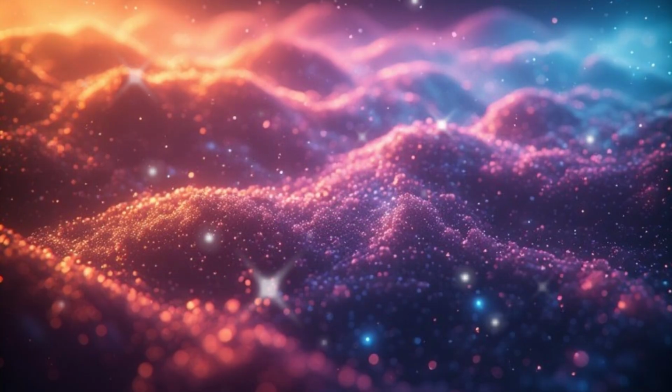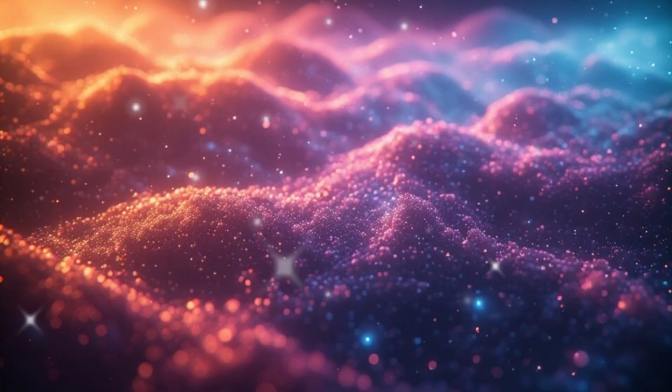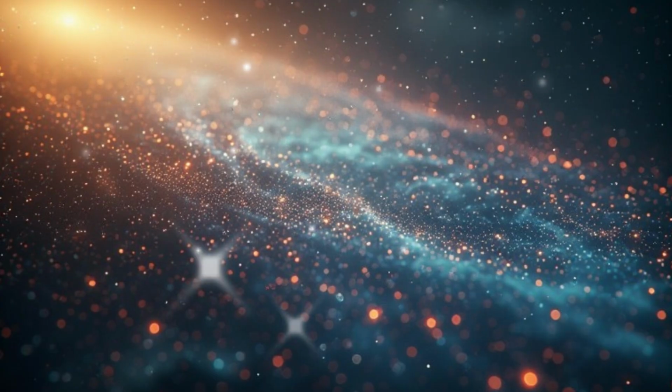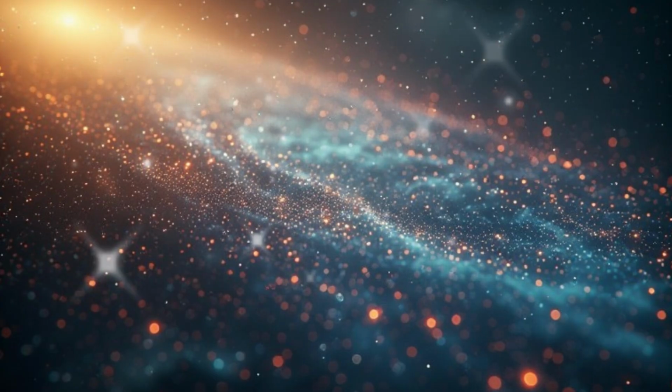The first structures to form were not galaxies, but dark matter halos. These invisible clumps provided the gravitational wells into which ordinary matter would later fall. Dark matter led the way, and ordinary matter followed.